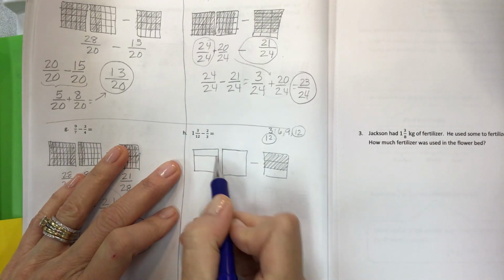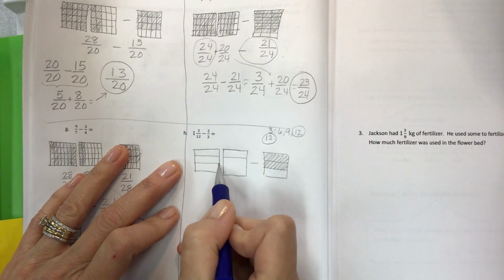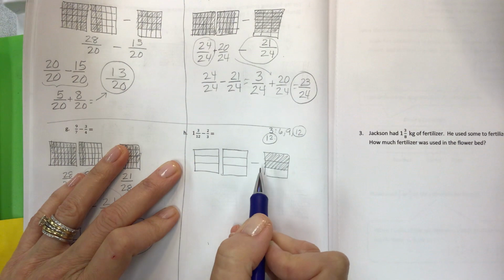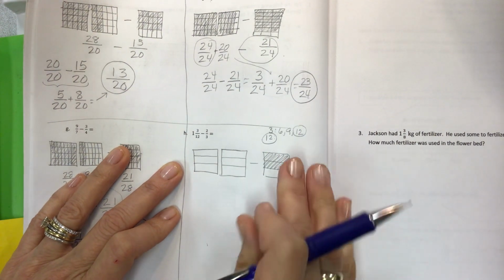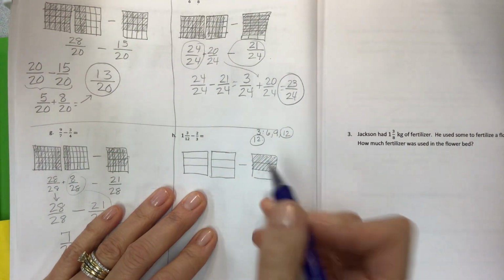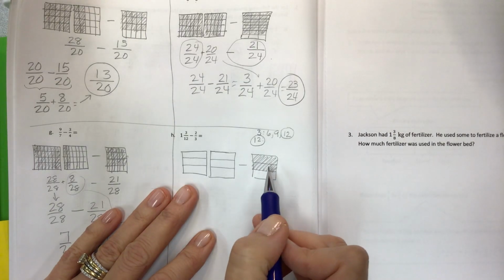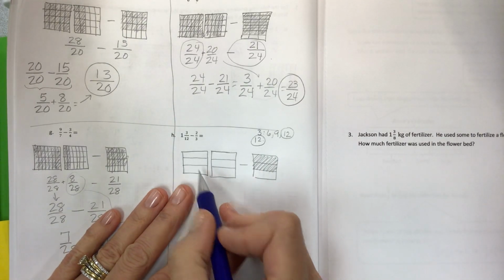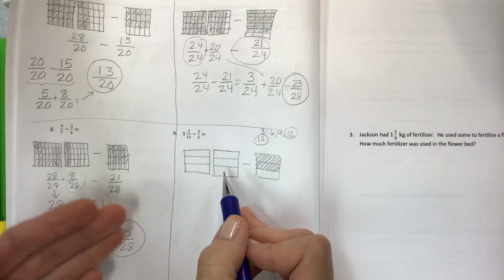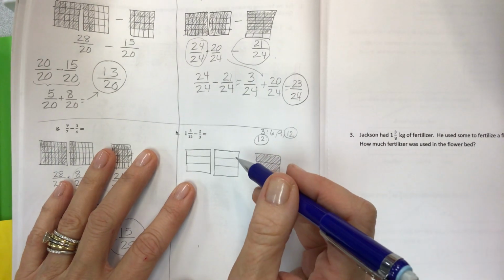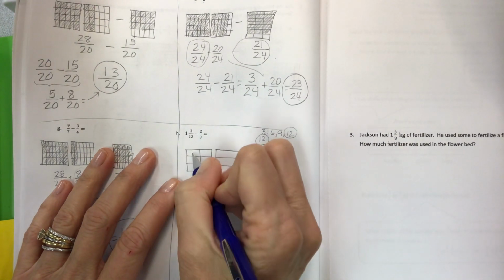So let's say I start out with thirds, just like I did here. Okay, but I need to have 12ths. Okay, so how could I make 12ths out of thirds? Well, I could have 4 pieces going the other way.